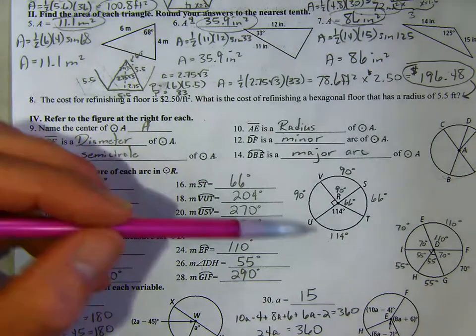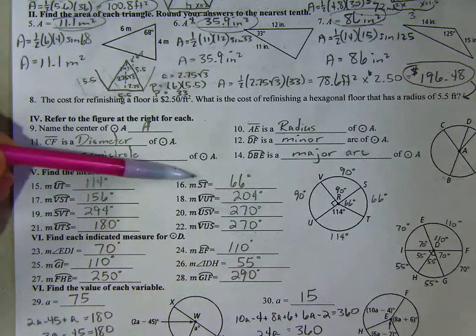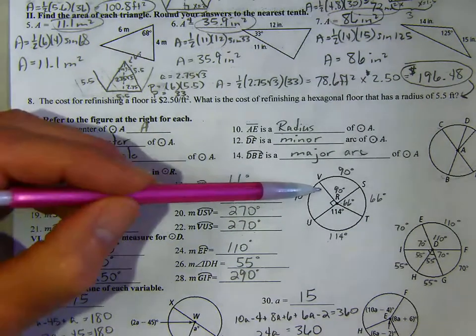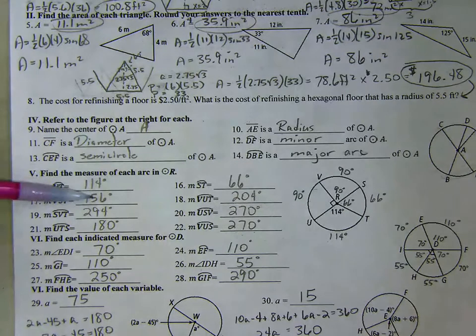And then we do a combination. UT, we already got it, it's 114. ST, we got that 66. VST is 66 and 90 is 156.